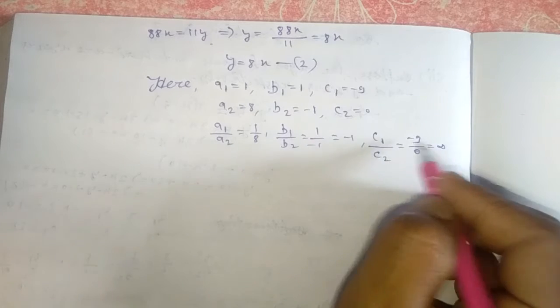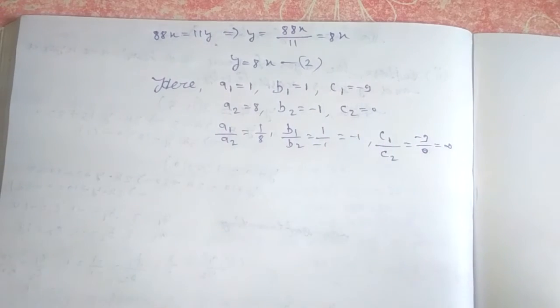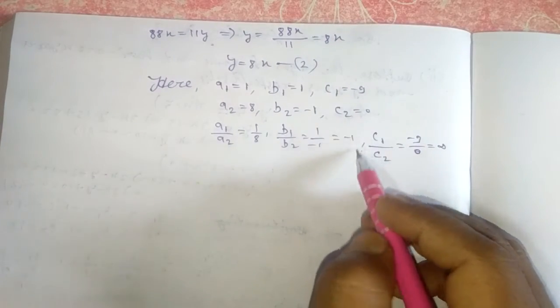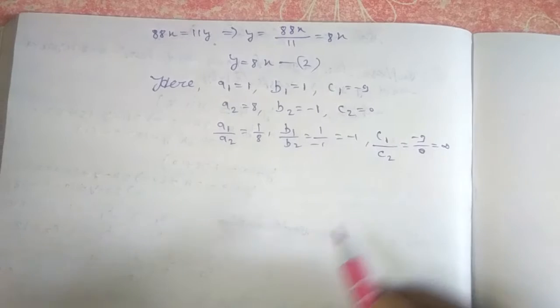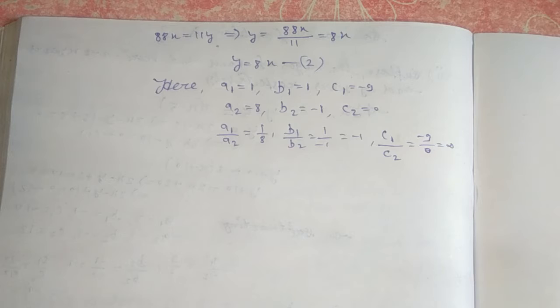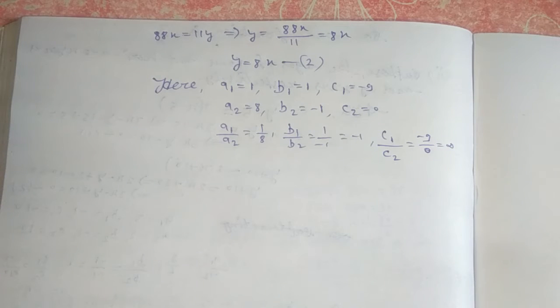Since one ratio is infinity, C1 upon C2 means undetermined, you can say. So when we solve this question, here we can observe that C1 upon C2 is equal to infinity.